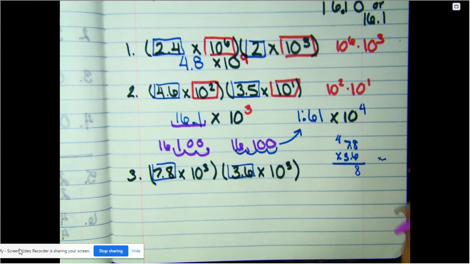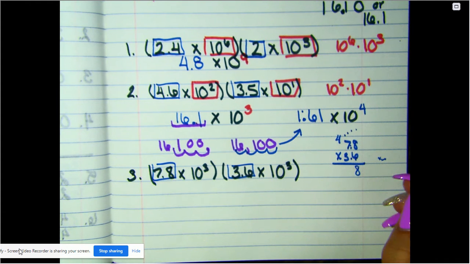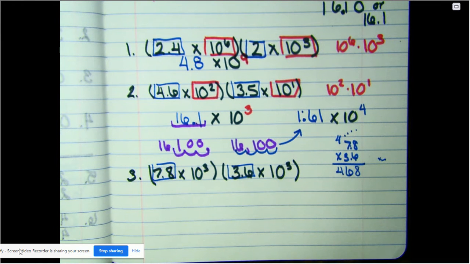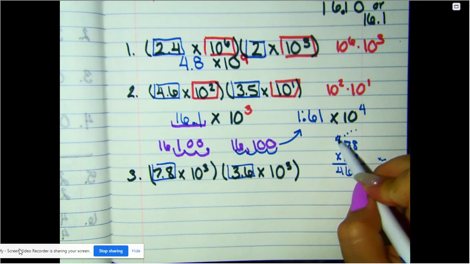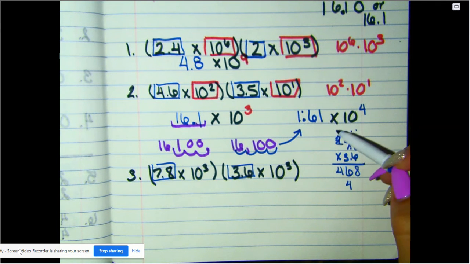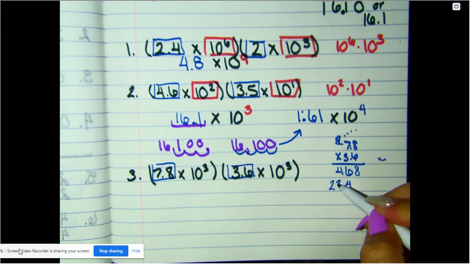6 times 7. 42, 43, 44, 45, 46. 3 times 8 is one I always miss on my multiplication facts when I was in middle school, by the way. 3 times 8 is 24. 3 times 7 is 21. Plus the 2 makes that 23.